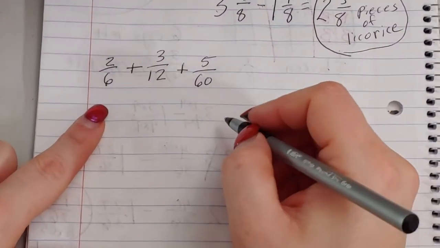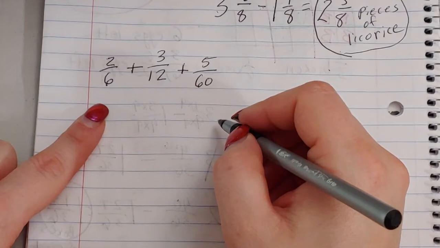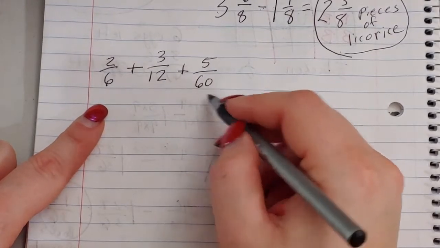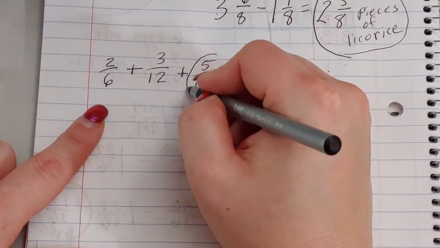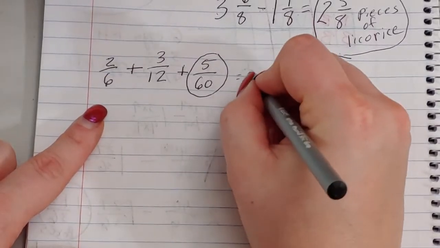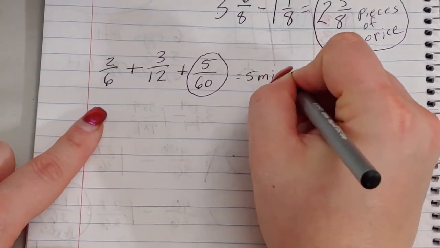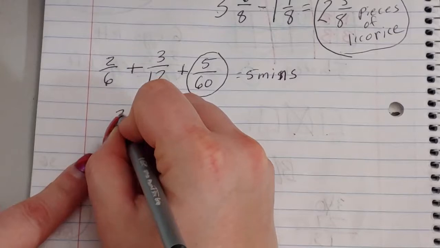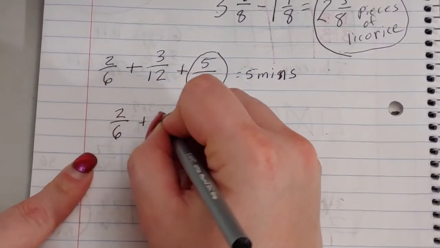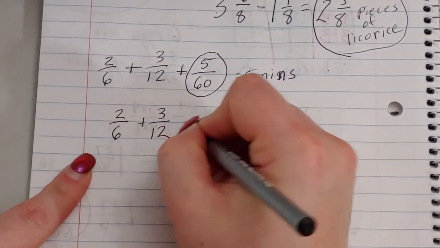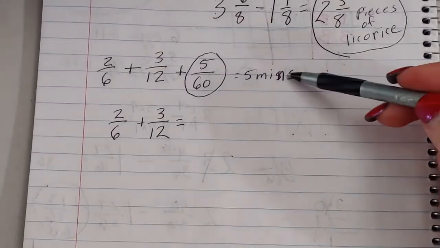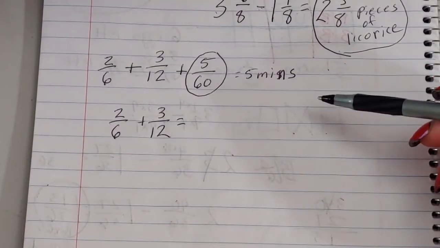So, what shall we do? I'm going to add these a little bit separately, right? We already know 5/60 is 5 minutes. So I'm going to worry about 2/6 plus 3/12. And then I'll come back for this extra 5 minutes.